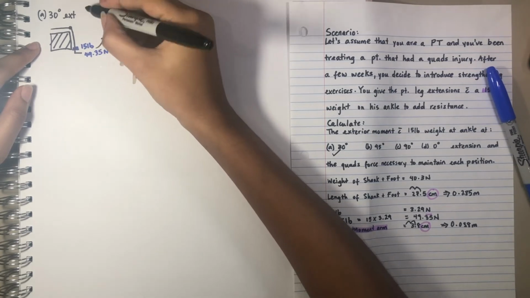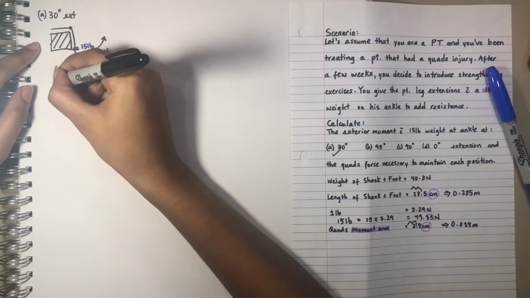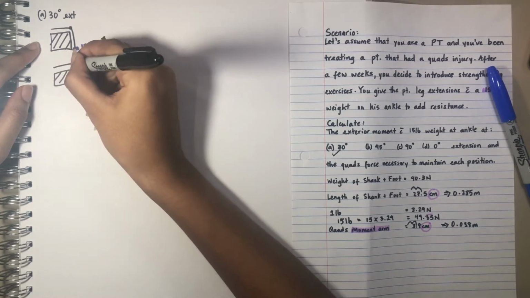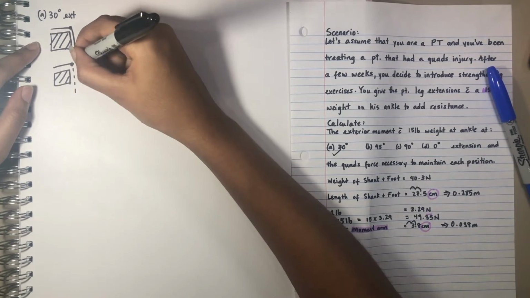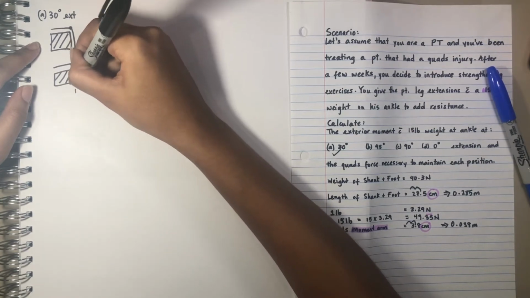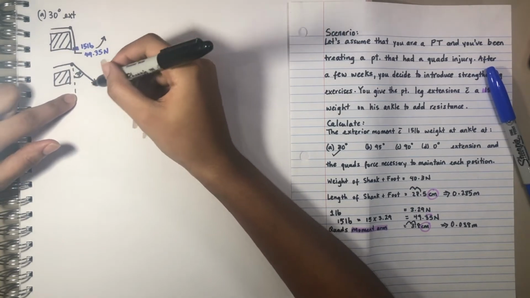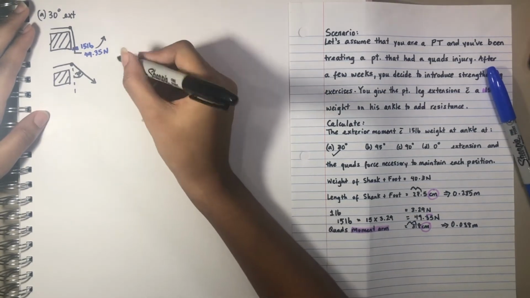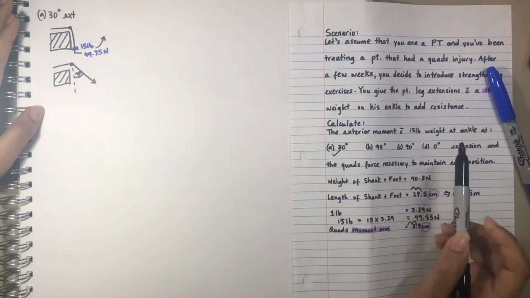So for the first one, like we said, it would be 30 degrees extension. We can draw this diagram and adjust it to what the question is telling us. You have the patient's quadriceps, you have their knee, and this is where their foot was, but they have gone outwards. They have extended it 30 degrees, right? So now we have 30 degrees extension. From this, we can see what's going on and we can calculate the external moment.